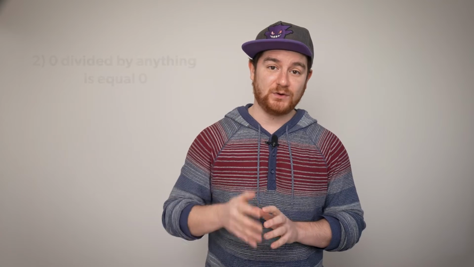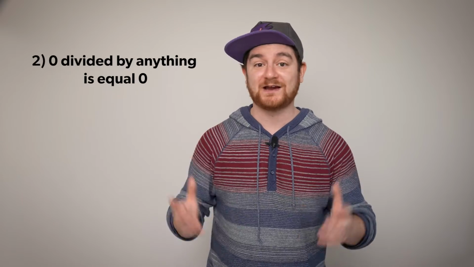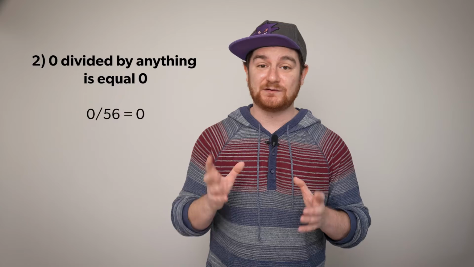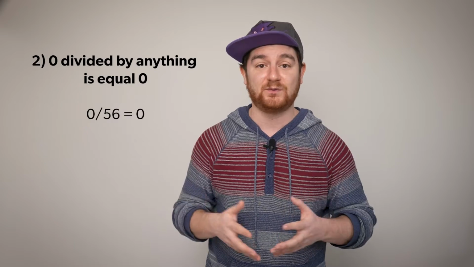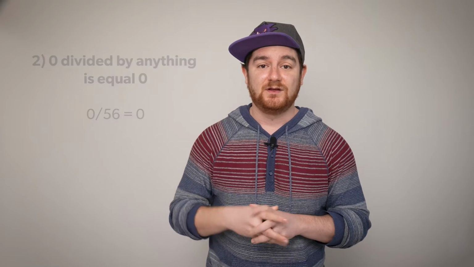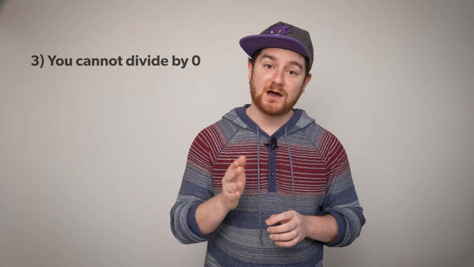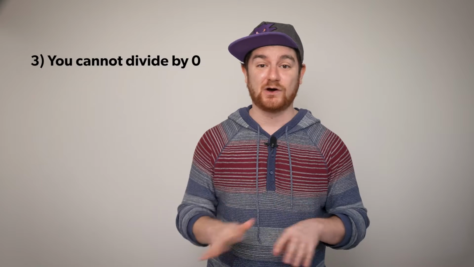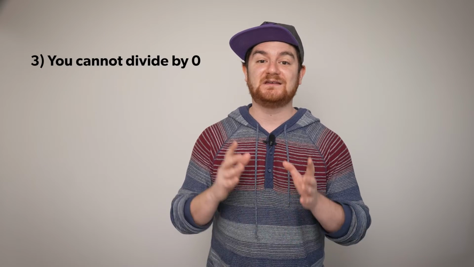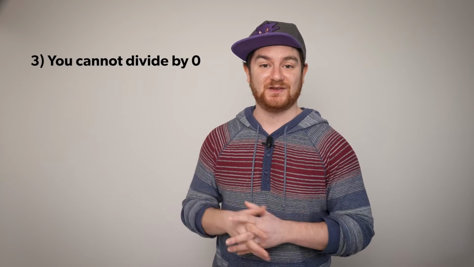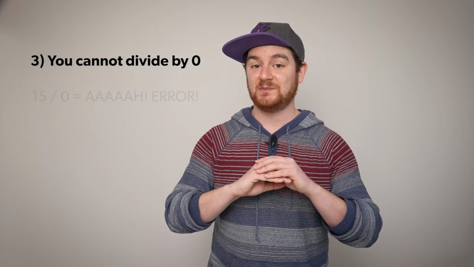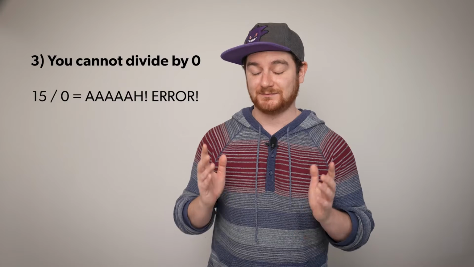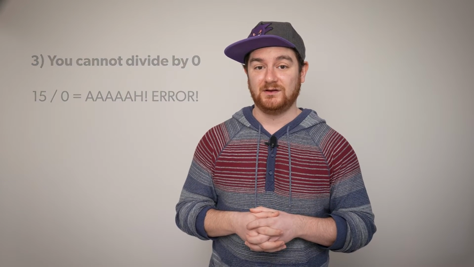2, if your numerator is 0, then your whole fraction equals 0. If I cut 0 pizza into 56 slices, it's still 0, and you should probably get a refund from the pizza place. 3, the denominator cannot be 0. It's not allowed. Something cannot be divided 0 times. It conceptually doesn't exist. In fact, try dividing something by 0 on your calculator. You see, you get an error message.